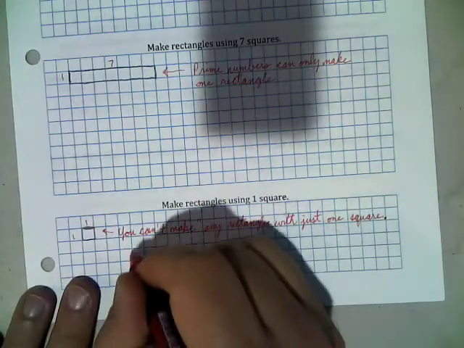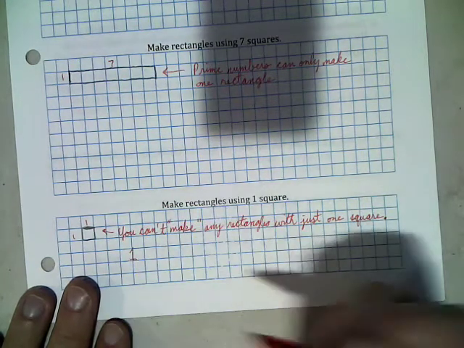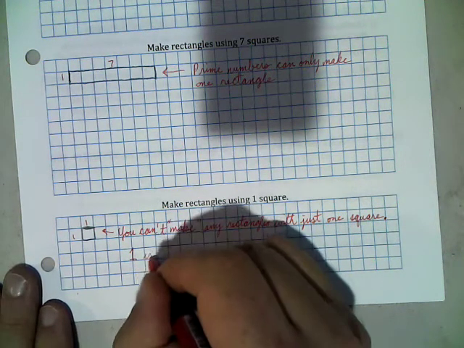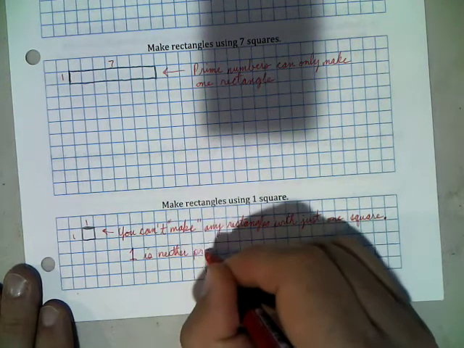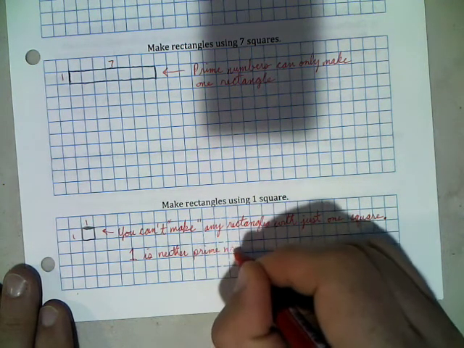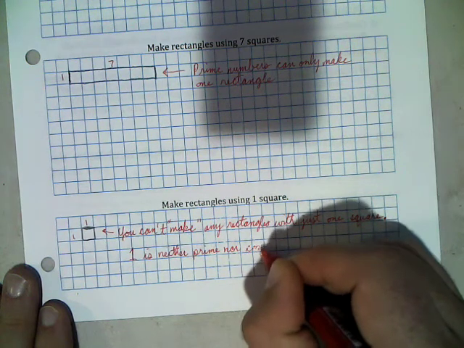So what we've discovered here is that one, the number one, is neither prime nor composite.